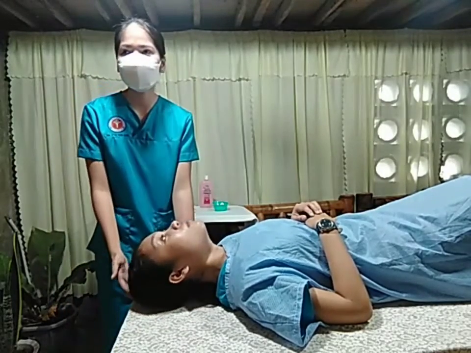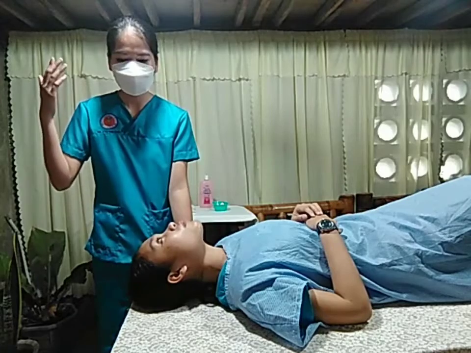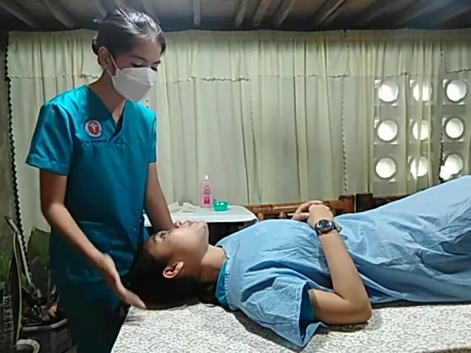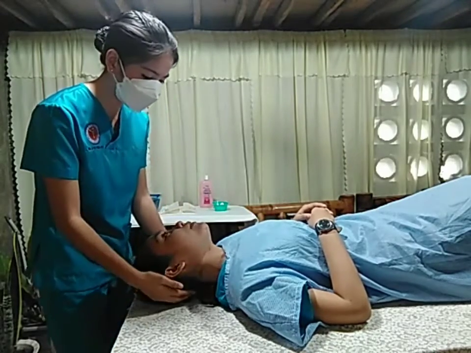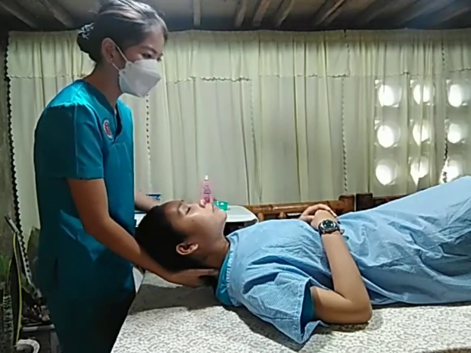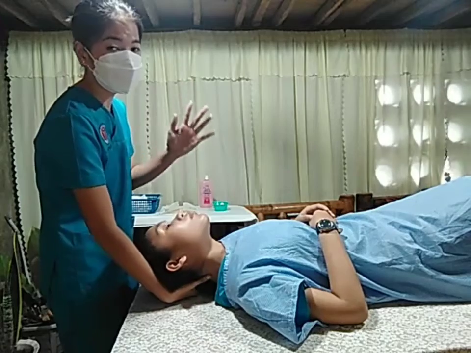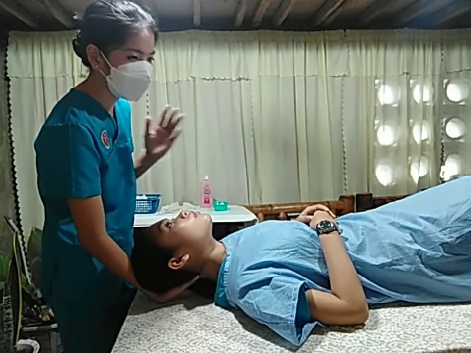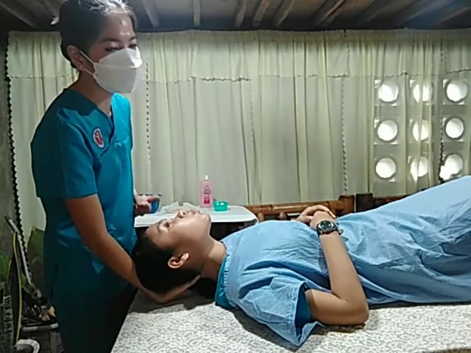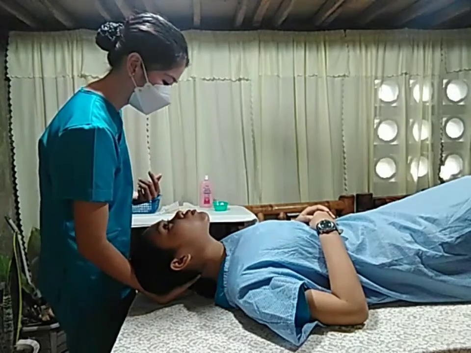The next to it is we're going to support the client's head with our non-dominant hand. So since I am right-handed, I'm going to support the head of our patient with my left hand, okay.